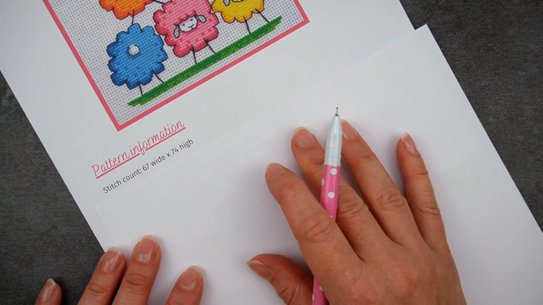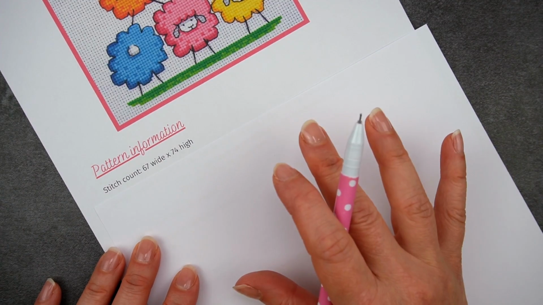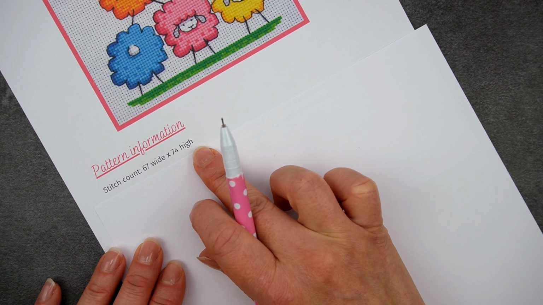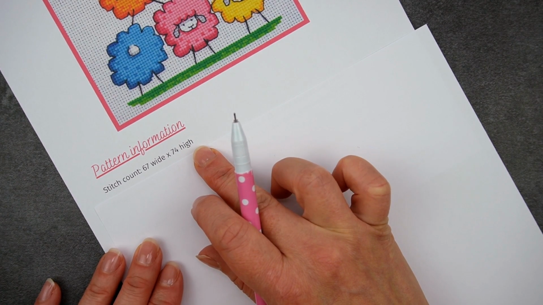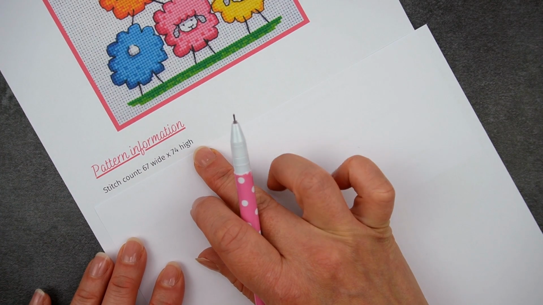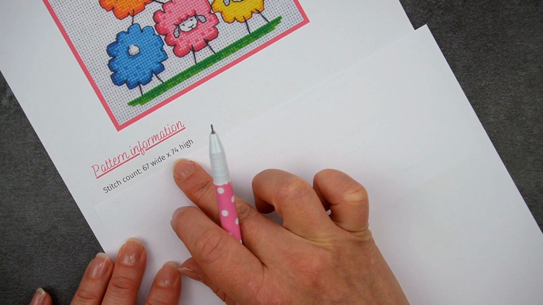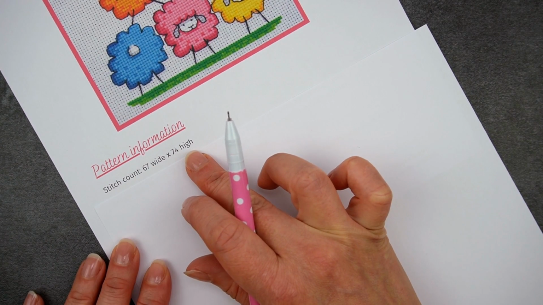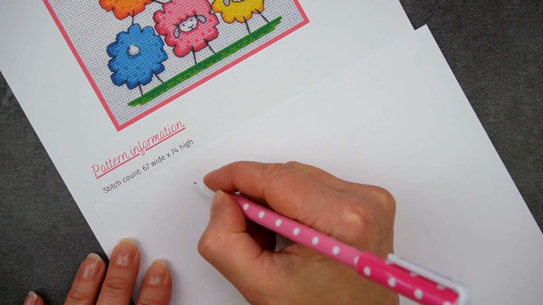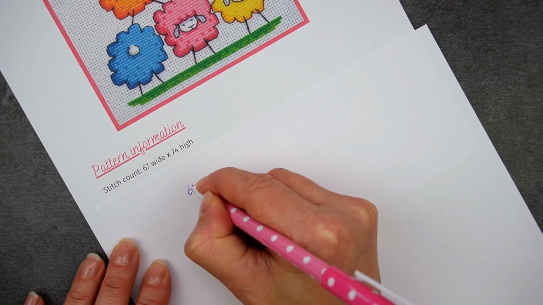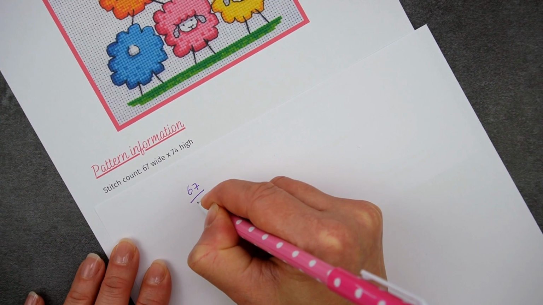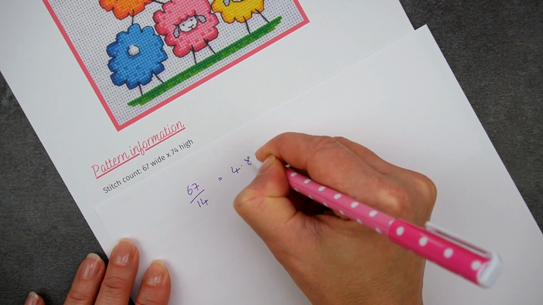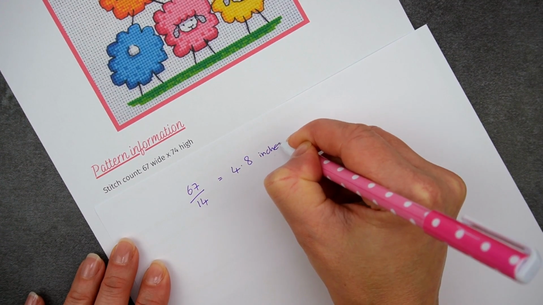Okay, let's do a little bit of maths. Don't run away. Because say your pattern only gives you the stitch count like this. Well, you can work out the finished size that it will be by dividing the number of stitches by the fabric count that you're going to use. So if we want to stitch this pattern on 14 count Aida, then we would take the 67 and divide that by 14. And that will give you 4.8 inches.